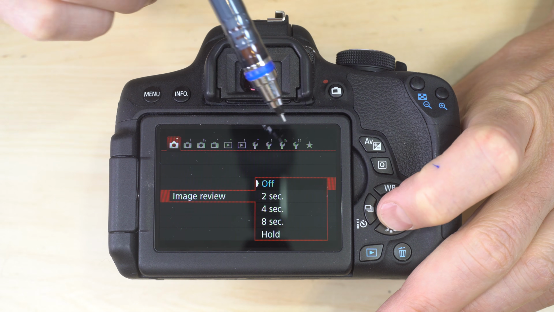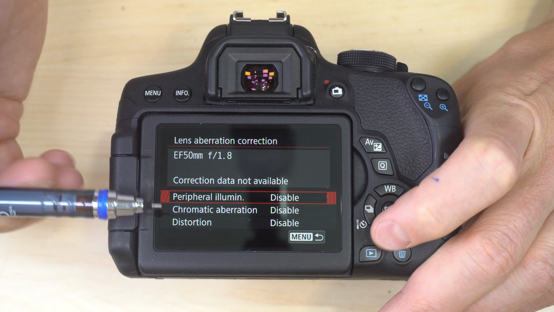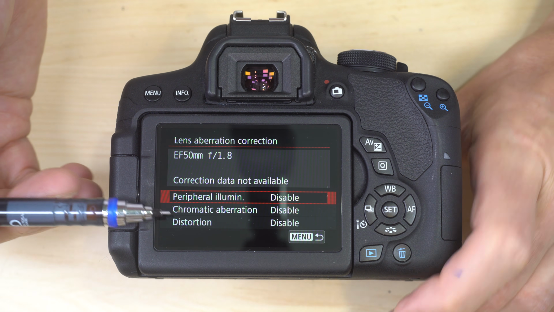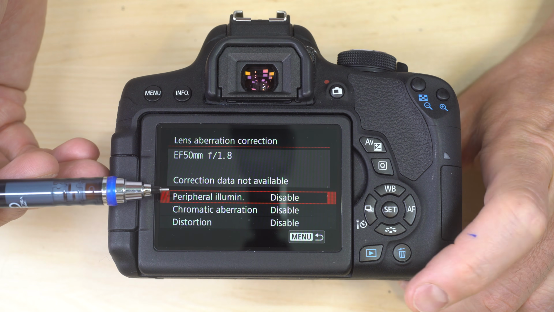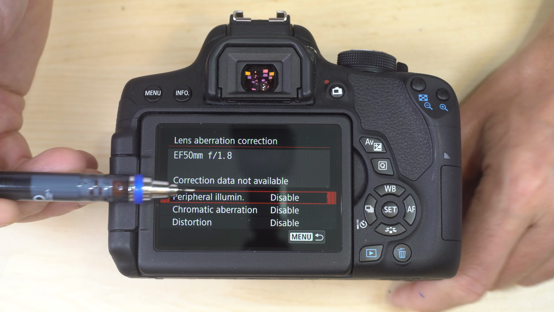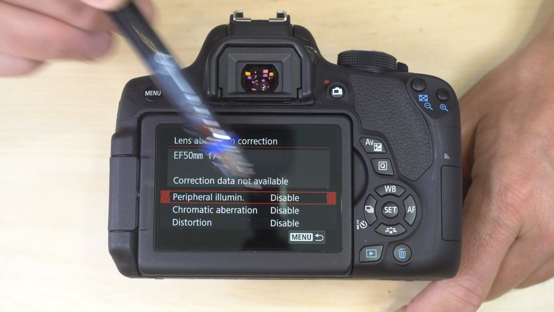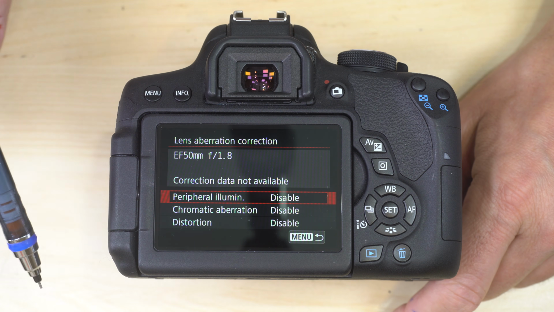Also, turning off image review does prolong the life of your battery. Lens aberration correction. These are 3 different types of aberrations that the camera can correct based on data that the lens gives it: peripheral illumination, chromatic aberration, and distortion. Peripheral illumination is light loss. With every lens, the center of the lens is brighter and then the corners are dimmer.